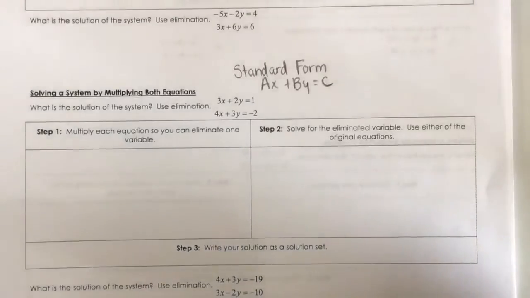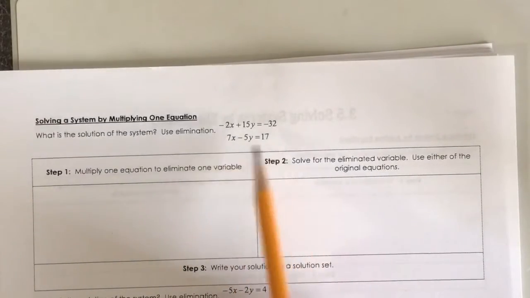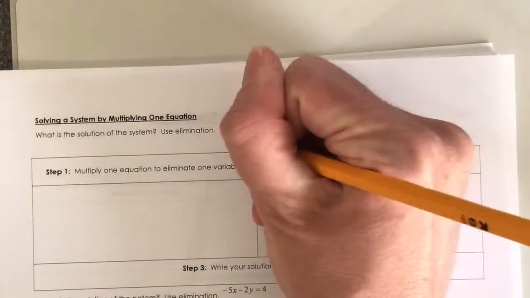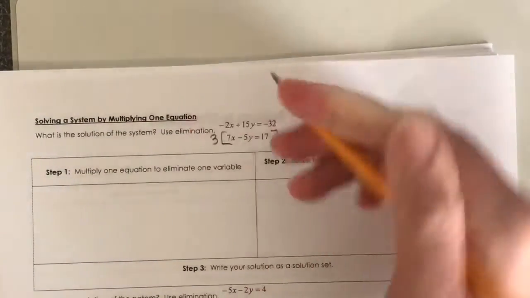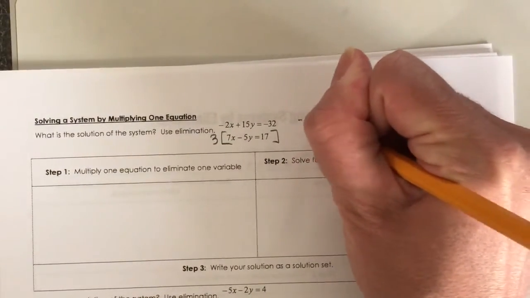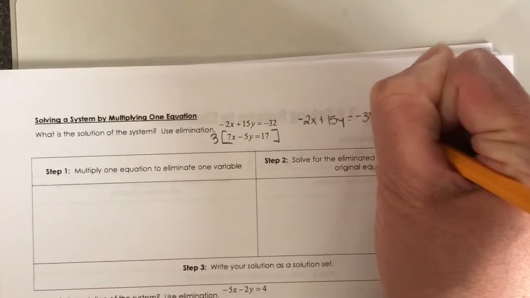So in the example we saw yesterday, we didn't have opposite variables, but if I distribute through a 3 to this equation, then I'll have opposite variables, because that will become a negative 15y. So you would have negative 2x plus 15y equal to negative 32.